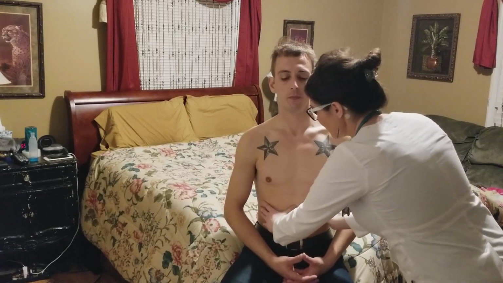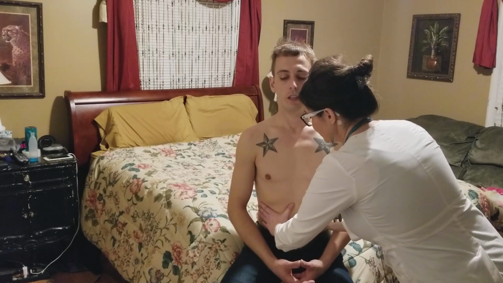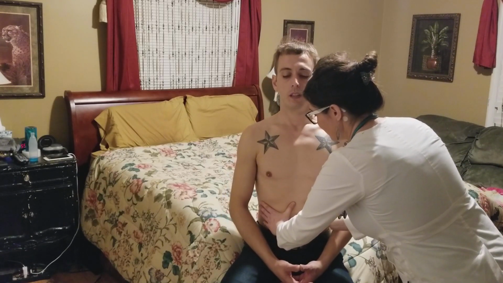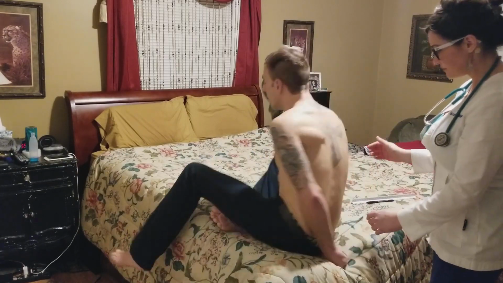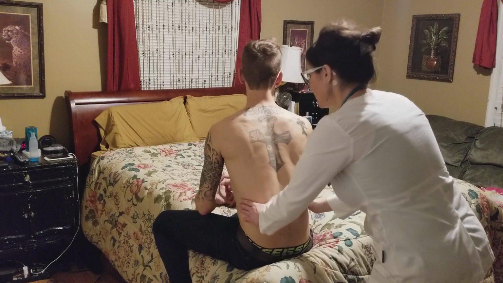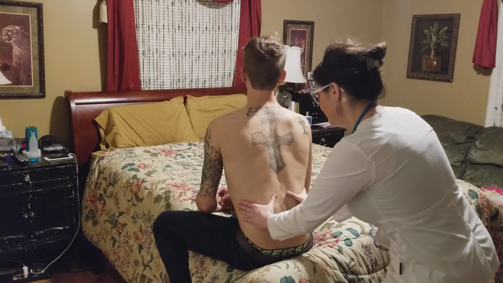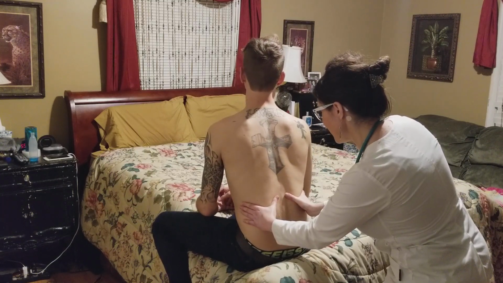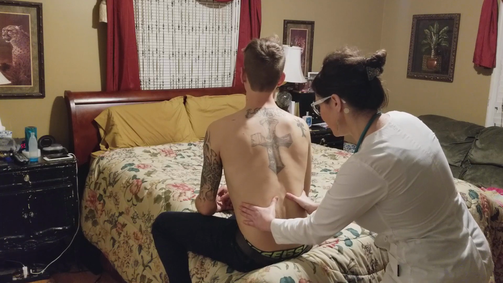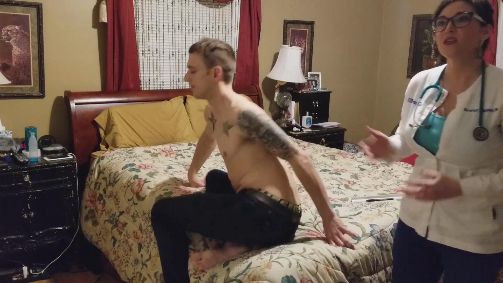So I have the patient breathe in for me, and exhale. In, exhale. Have you turn around? Let's do this posteriorly. The costal angle. Okay, breathe in. One more time. Turn back around to the front for me. Perfect. So his thoracic expansion is symmetric and is equal bilaterally.